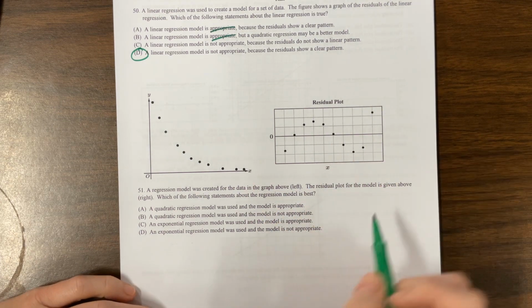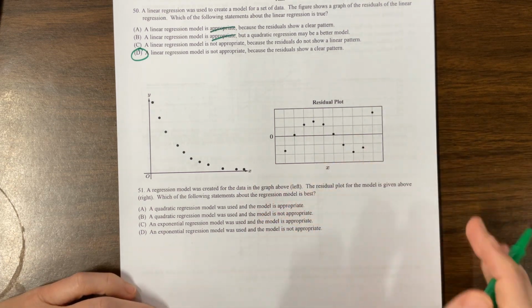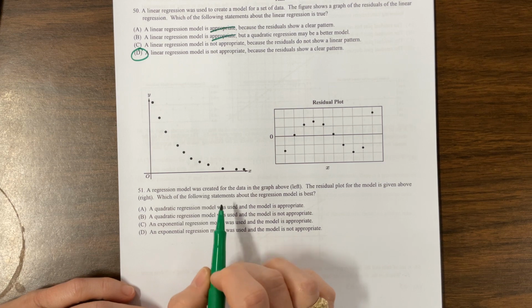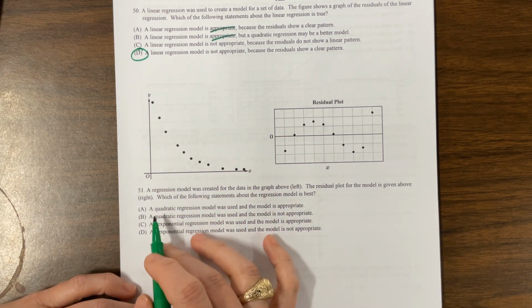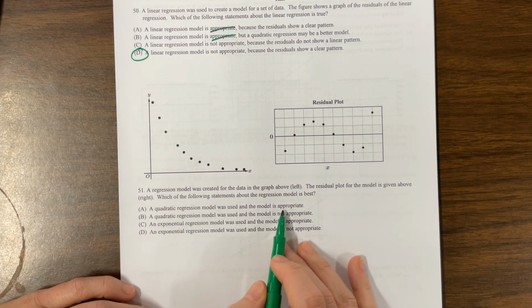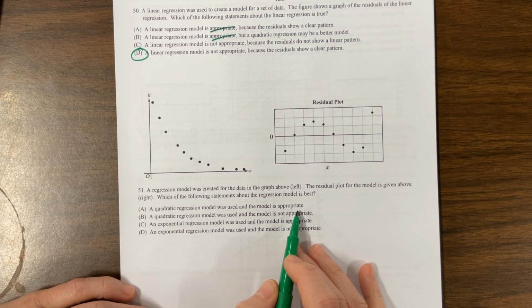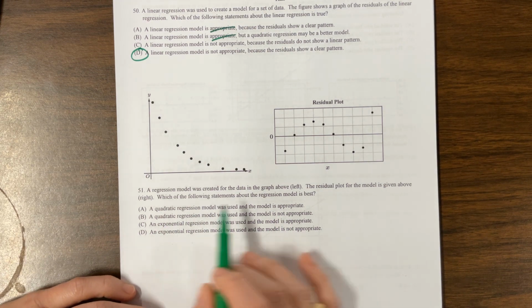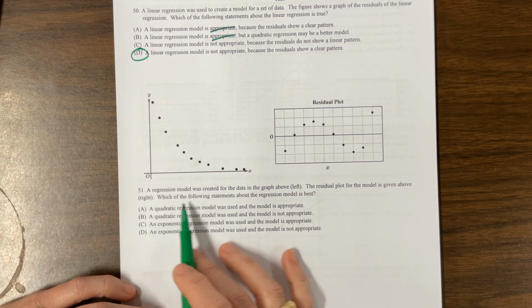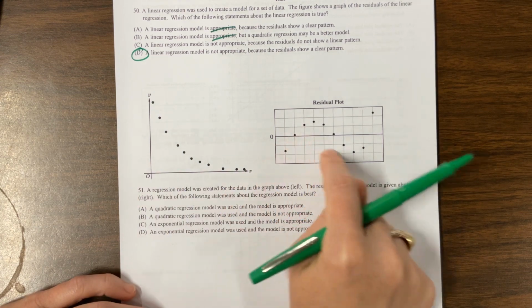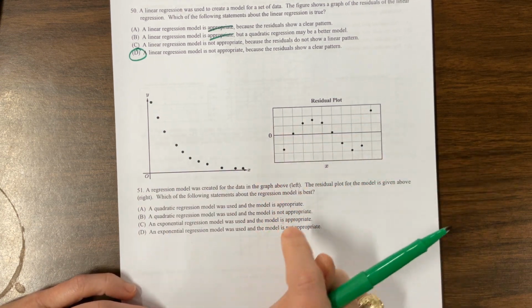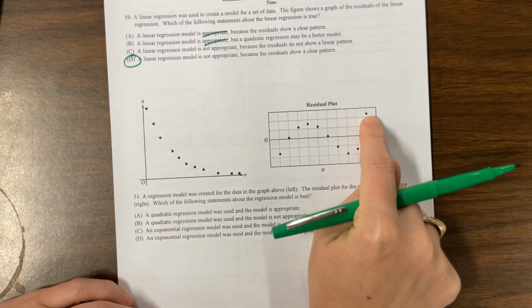I see another pattern here on this one. I mean, it's a little less of a pattern, but let's see. A regression model was created for the data. Oh, this data looks exponential. The quadratic regression model was used, and the model is appropriate. No. A quadratic, okay, hang on. The residual plot for the model is given to the right. Which of the following statements about the regression model is best? Well, this doesn't look quadratic, and this looks to me mostly like a pattern. I mean, this one guy up here doesn't really fit the pattern.